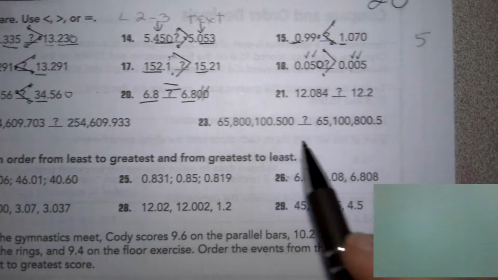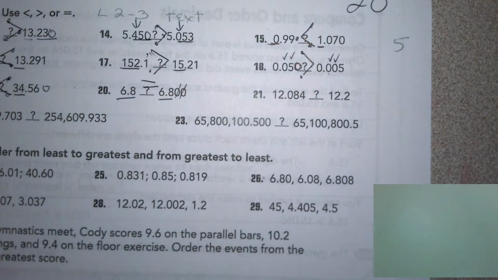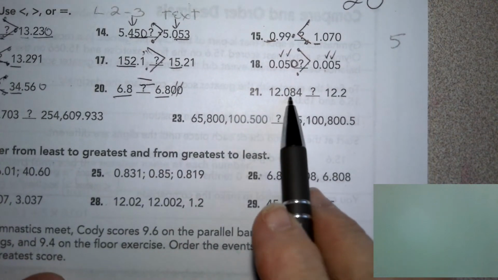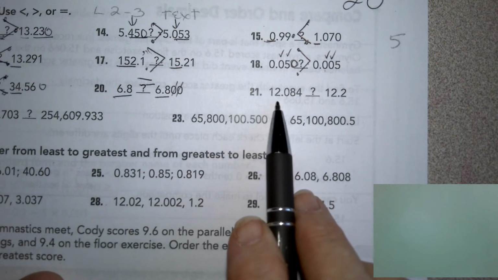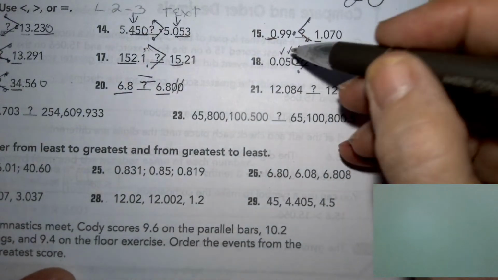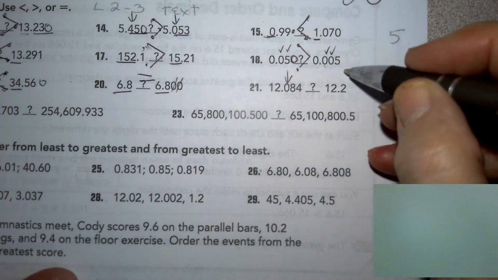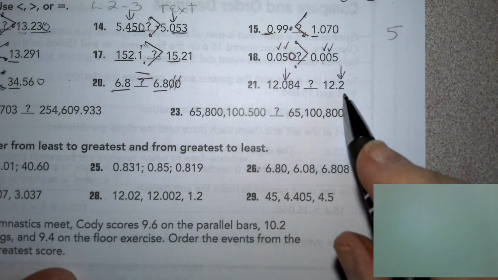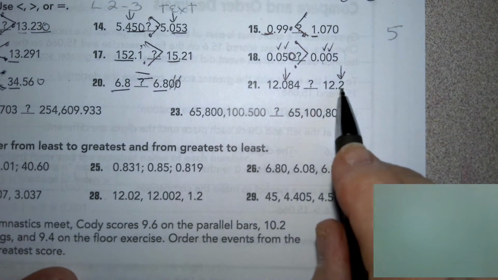Then this one, 12 and 12 are the same. So now I do need to consider the decimal. Who thinks they know, is this one smaller or larger? Shout it out. Larger. It's smaller. Okay, and let's see why. Look at the 0. Here's a 0 in the tenths, and there's a 2 in this one. So if I have a 0 in the tenths and a 2 here, this one would be bigger.